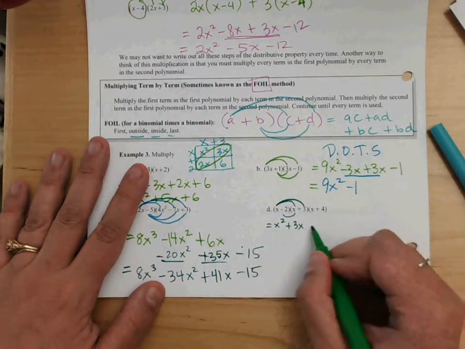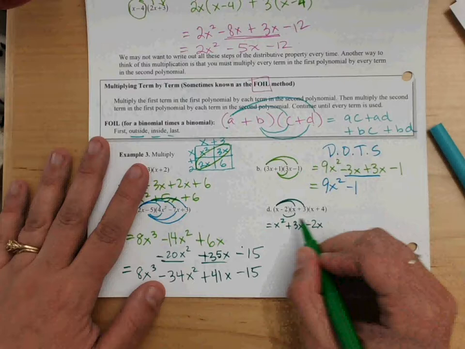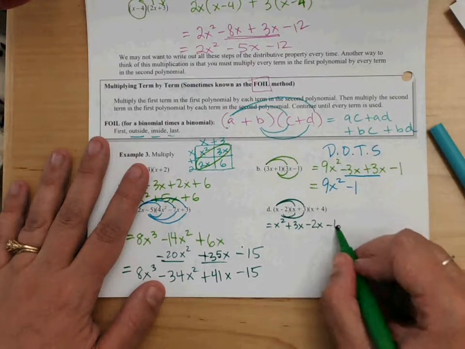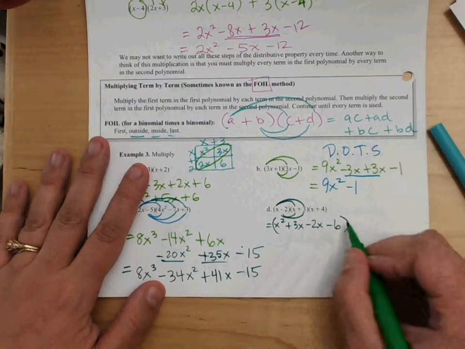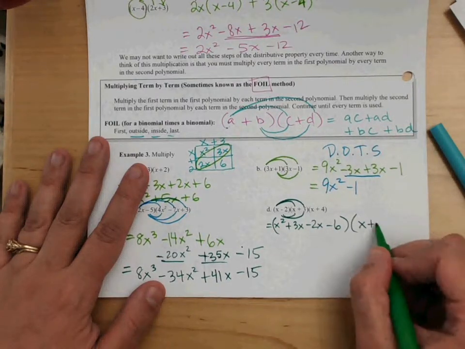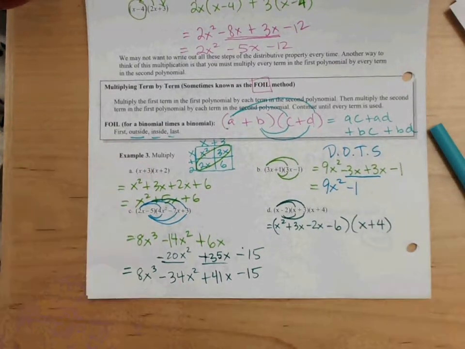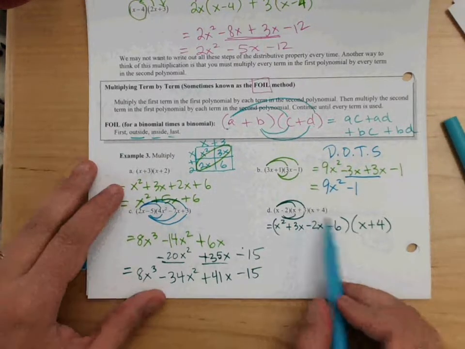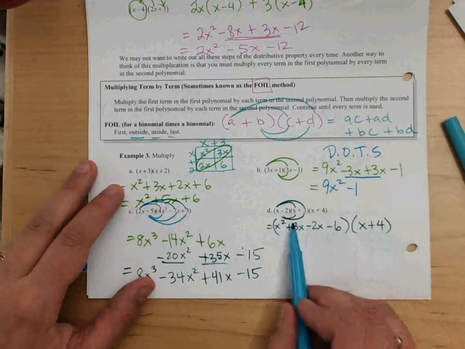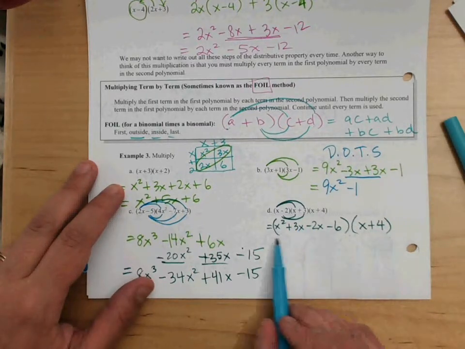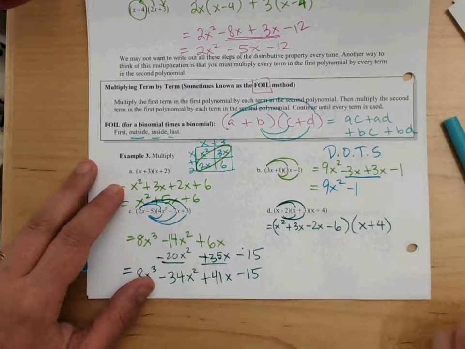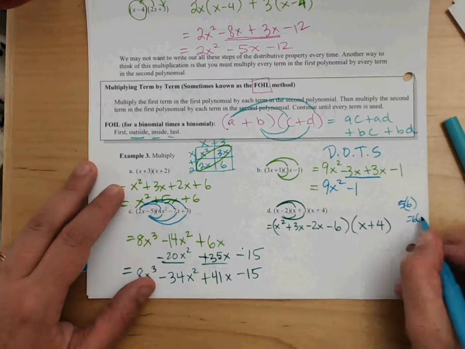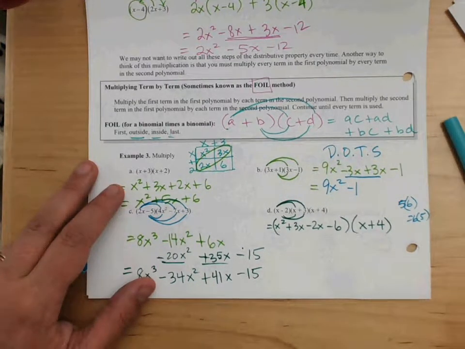3x and 6, right? So I'm going to be multiplying this by x plus 4. And part of the reason why I was going to do the other two first is because I think it'd be easier to distribute this over that. Remember, it doesn't really matter which order, like 5 times 6 is the same thing as 6 times 5, right? That's the commutative property of multiplication.